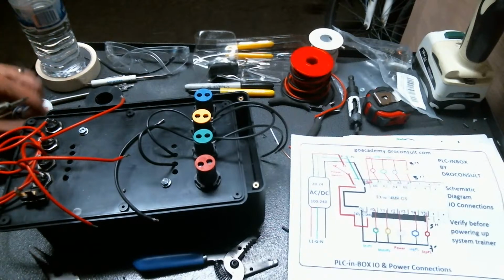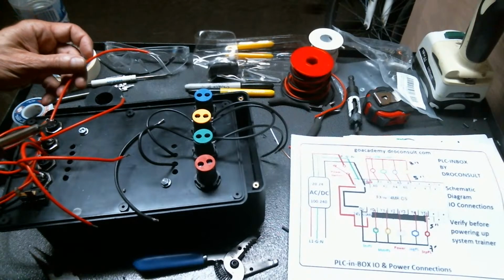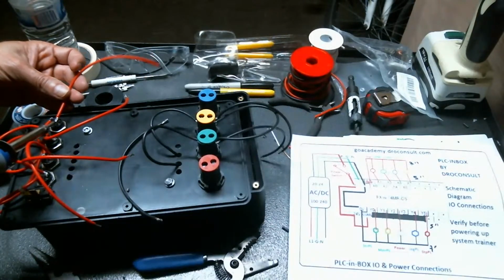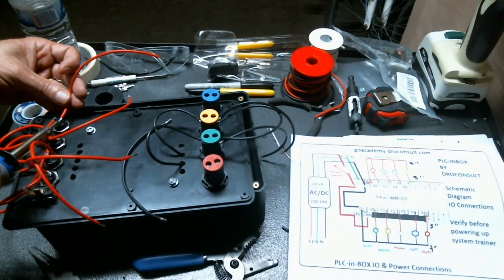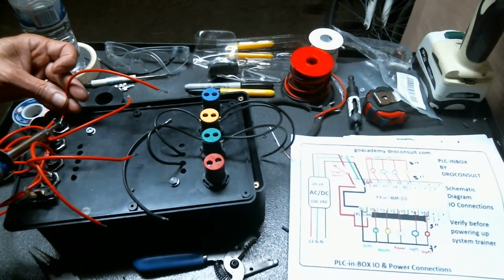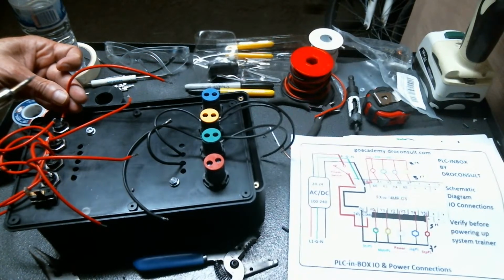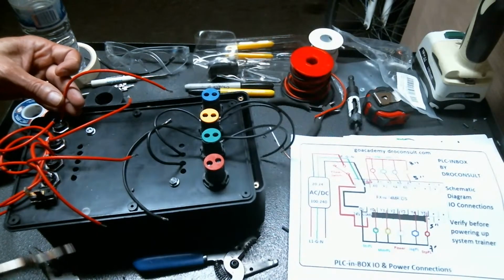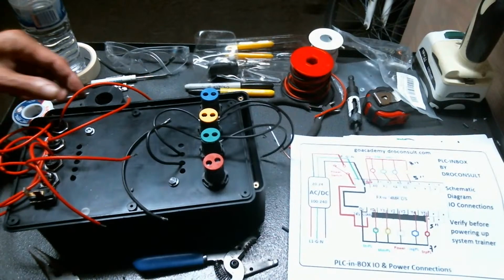When you do that, you're just prepping the wire or the terminal so that it takes the wire easily. Sometimes if we don't do that, we might not have the same results. There we go. You hold it there for about 30 seconds to 1 minute, and then you're good, right?